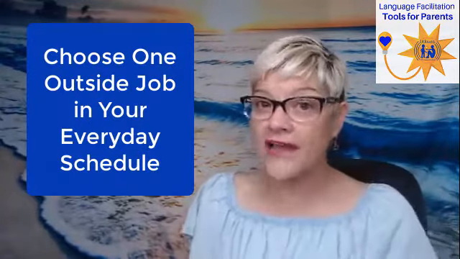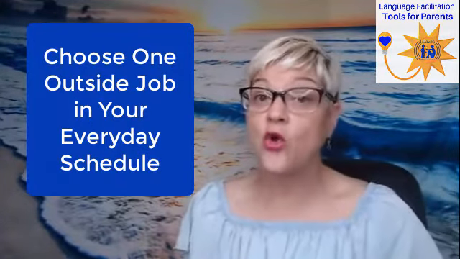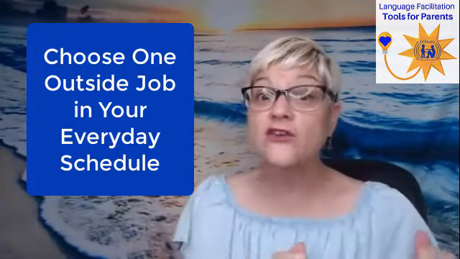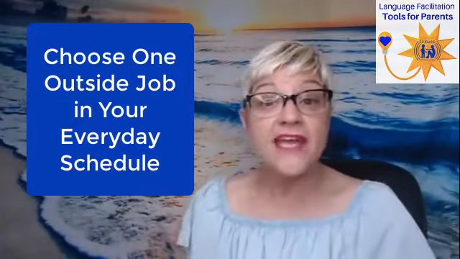So the first tip and strategy about using the exterior, using outside, is to talk about the door that goes to outside. That's your first strategy. All right, the second strategy is to think about a job that is required or is something that you can incorporate into your everyday schedule that requires going outside. And you have your child help you with that job every day.